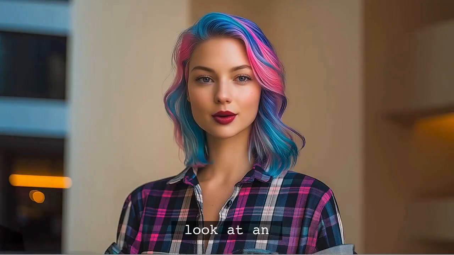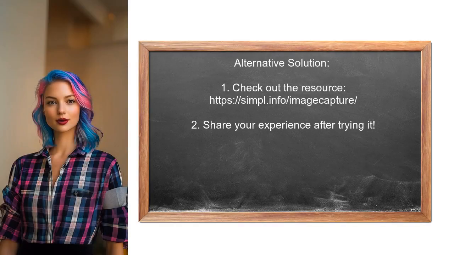Let's take a look at an answer from another user. One user has faced a similar issue and believes they found a solution. They suggest checking out a specific resource for guidance on capturing images directly from the camera.